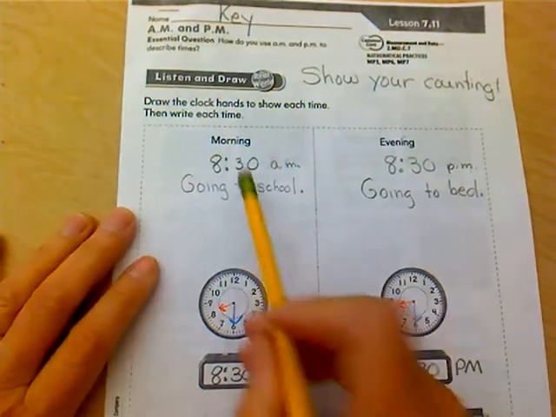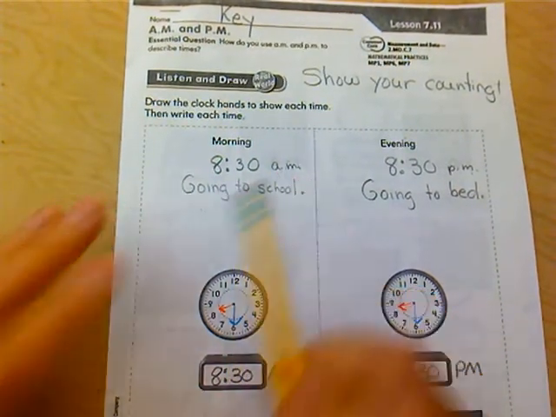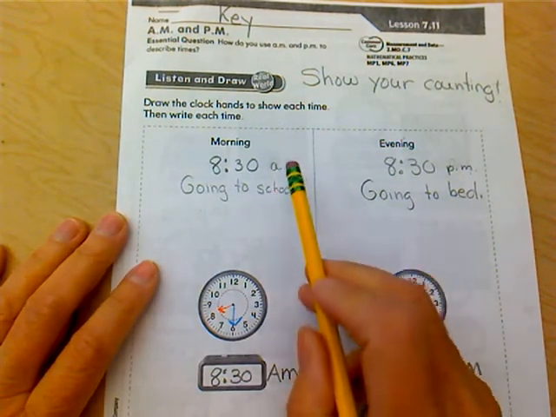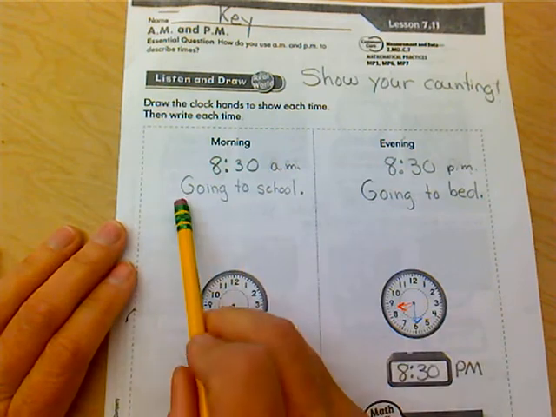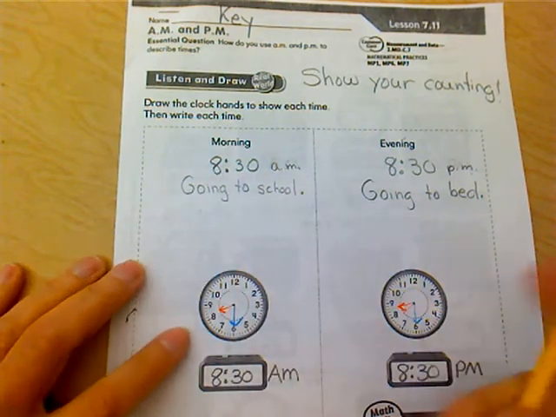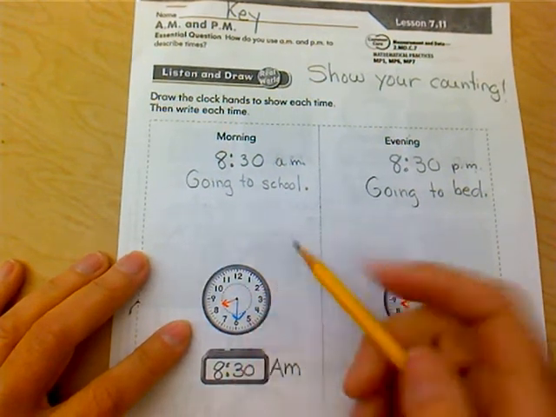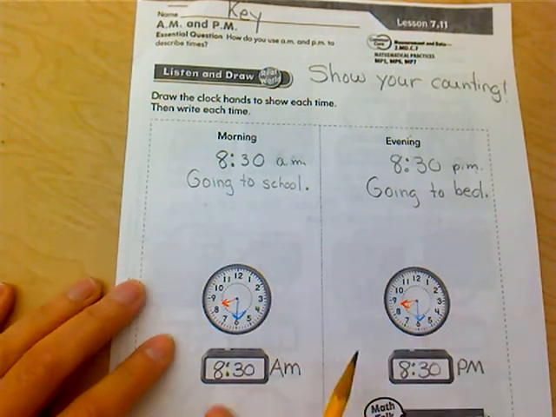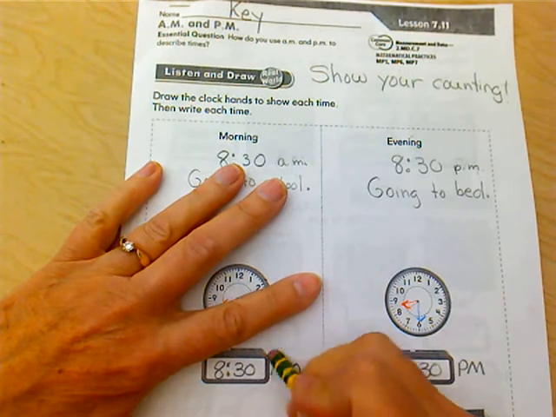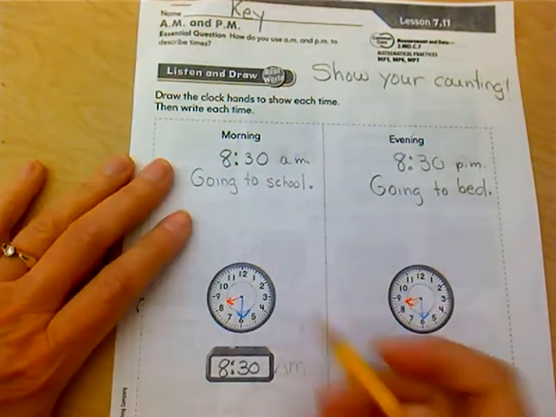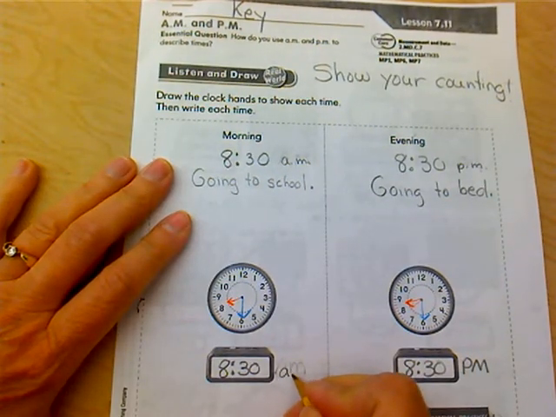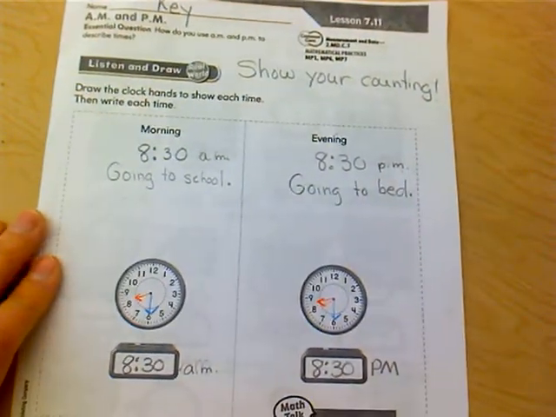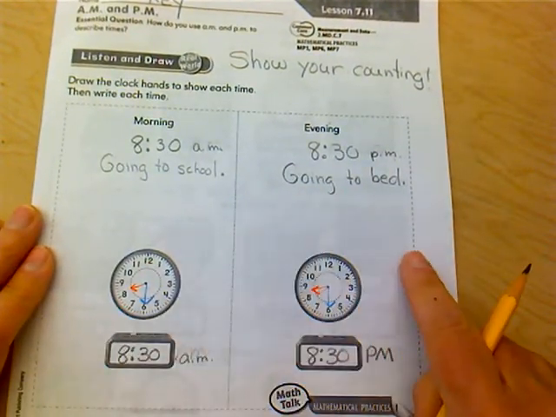And yes, so at 8:30 a.m., this is after midnight and before lunchtime, you're probably going to be going to school at 8:30. So you're going to draw 8:30 on your clock with your red and blue pencil and identify this particular 8:30 as an AM time. Okay, these are things that happen after midnight. And then we have 8:30, 12 hours later.